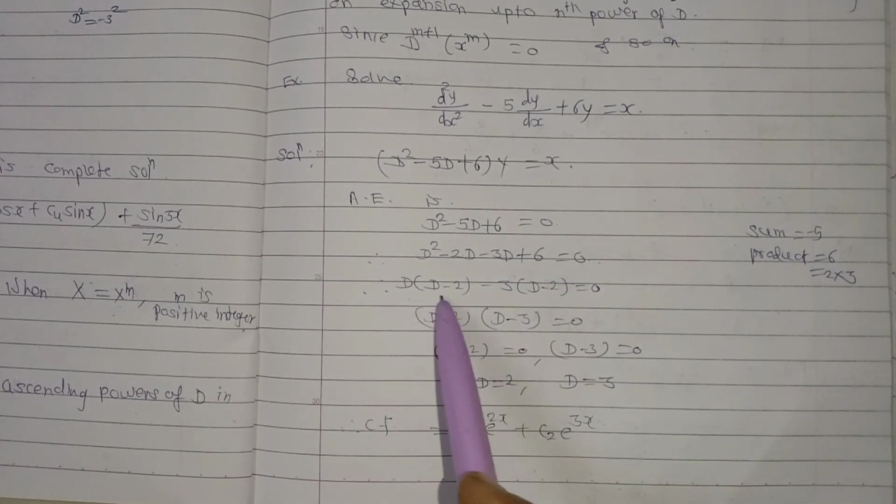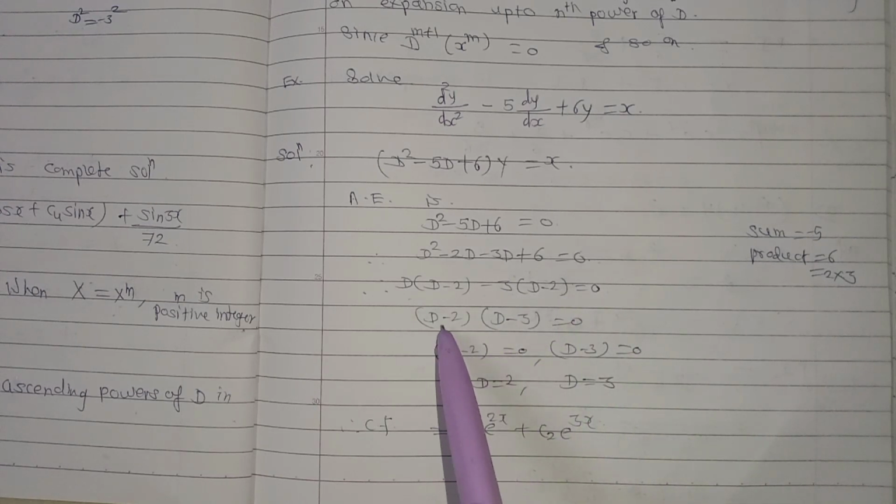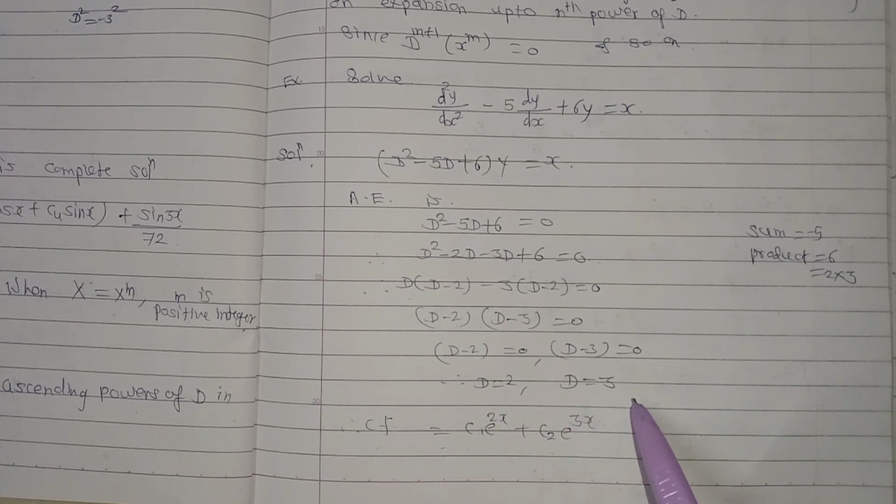So we get D into (D minus 2) minus 3 into (D minus 2) equal to 0. Hence (D minus 2) into (D minus 3) equal to 0. So we get D minus 2 equal to 0, D minus 3 equal to 0. Hence D equal to 2, D equal to 3. So we get the complementary function as c1 e raised to 2x plus c2 e raised to 3x, since the roots are 2 and 3.